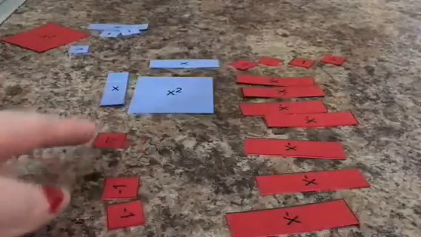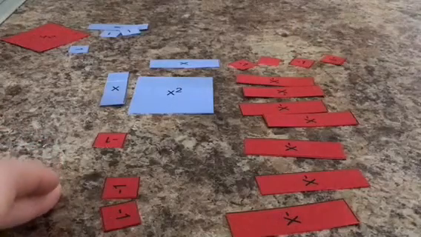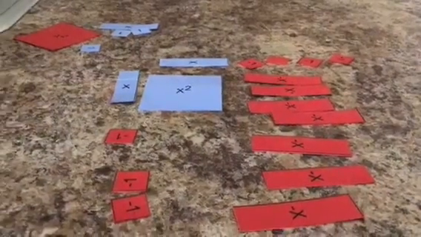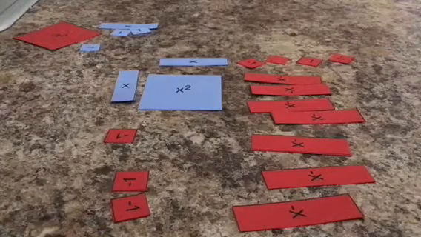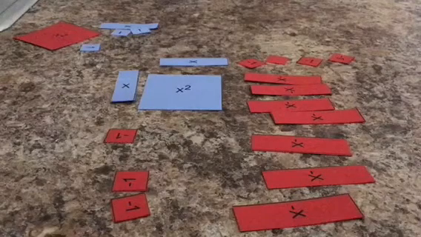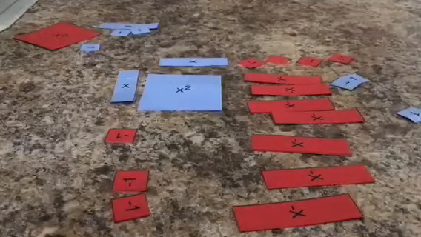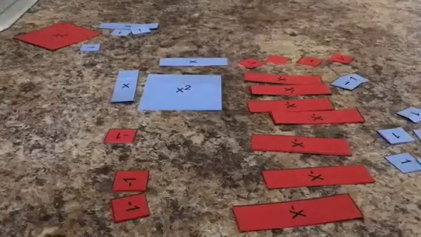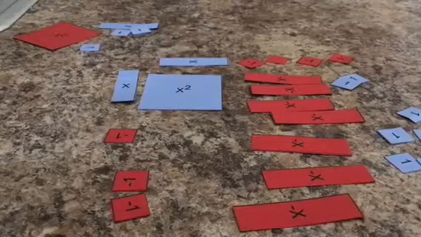Negative 3 times negative 4. Since we are looking at a negative with a negative, that's going to turn into a positive. So 3 times 4 is 12.